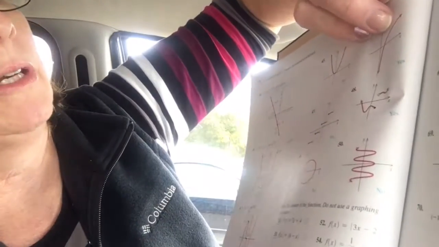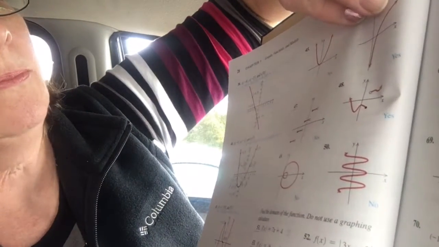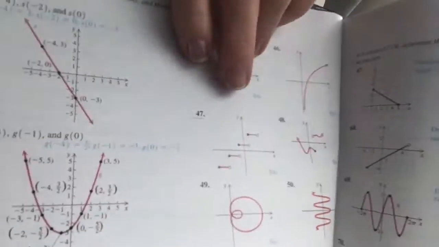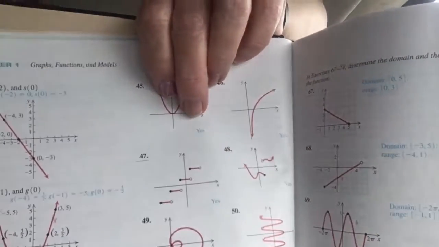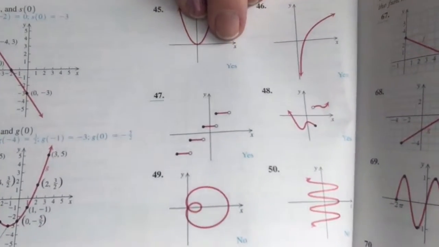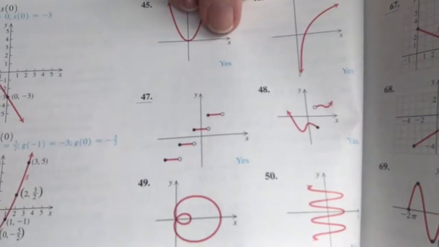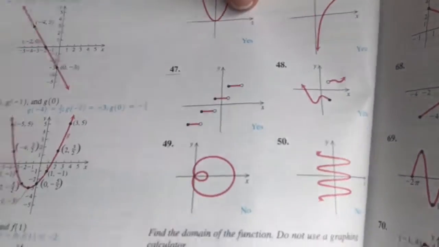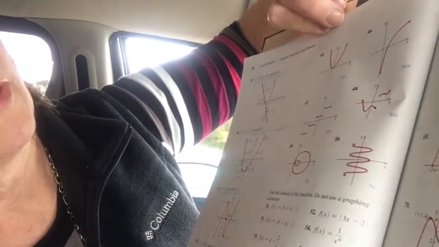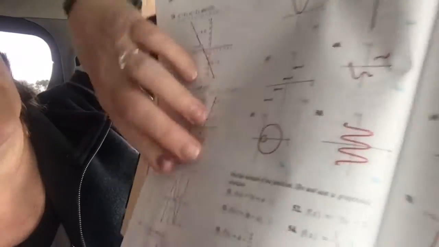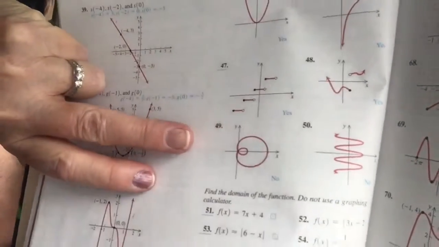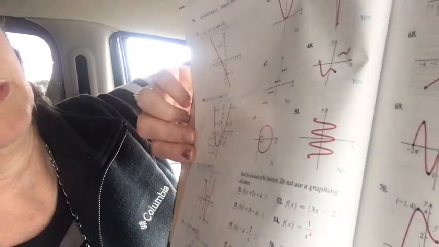So you can see that better in your book. That's 48. 47 right over here is called a step function. And it's got holes on one side and solid points on the other. So it is a function. Then 50 is not, and 49 is right here. And that one is definitely not a function. Okay, so remember the vertical line test on those.